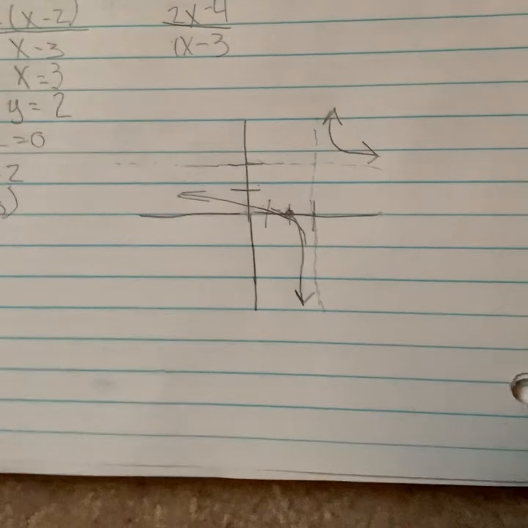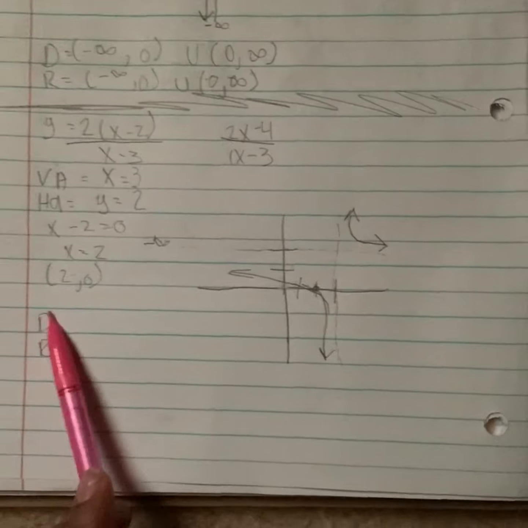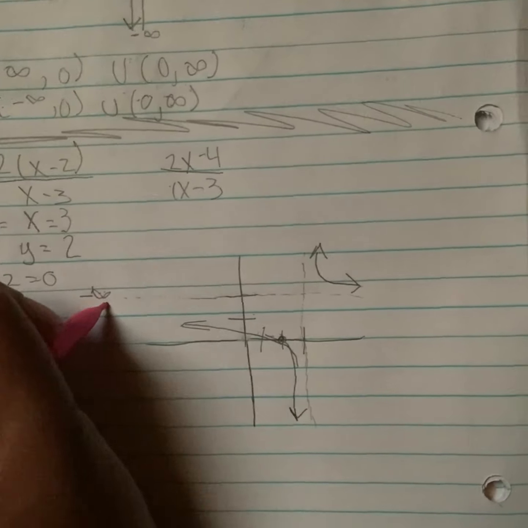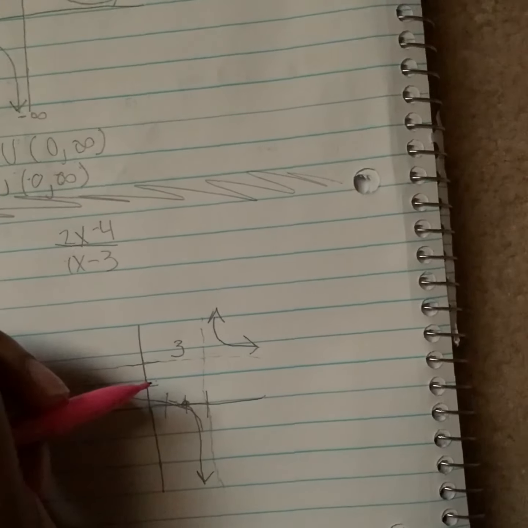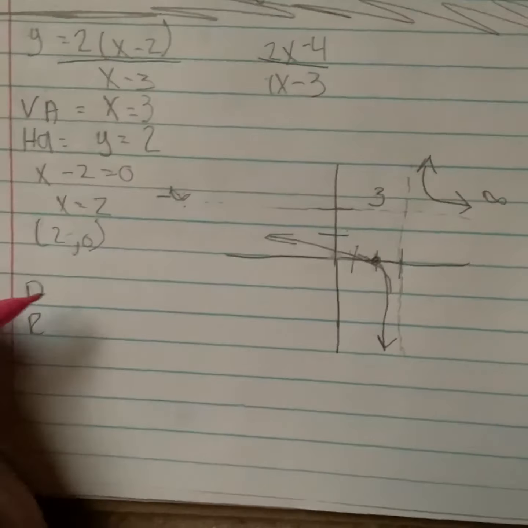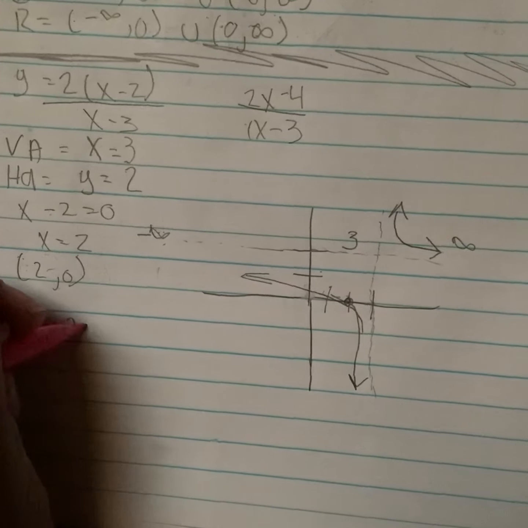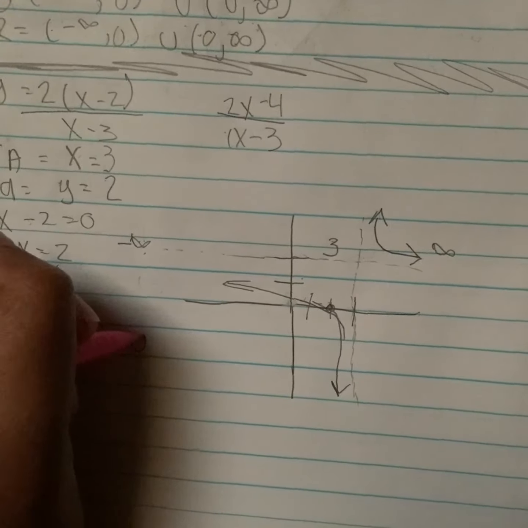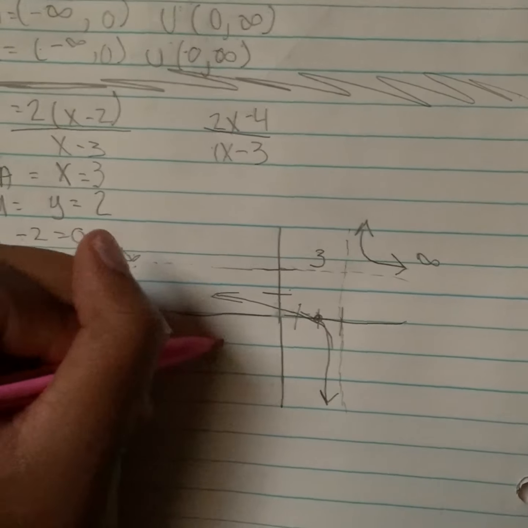Okay. Next, we want to find our domain and range. So we're finding domain right now. So the domain's lowest x value is negative infinity, and x cannot equal 3, and the highest is infinity. So our domain would look something like this. So domain is negative infinity, 3, union 3, infinity. My bad.